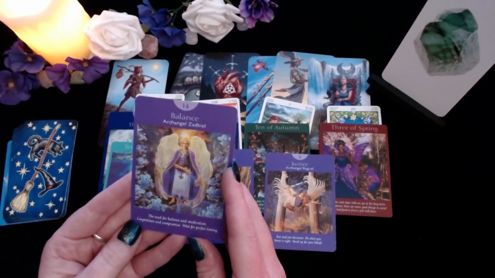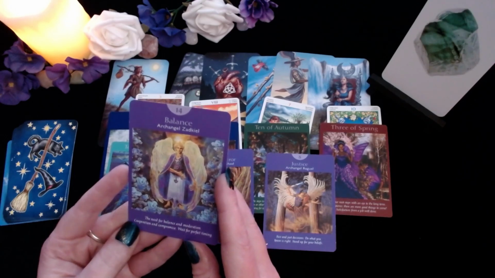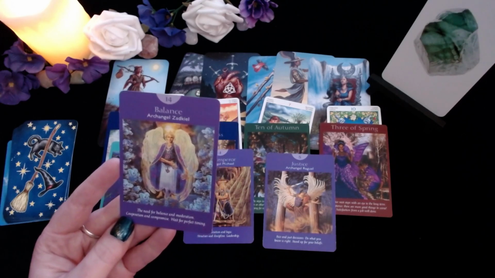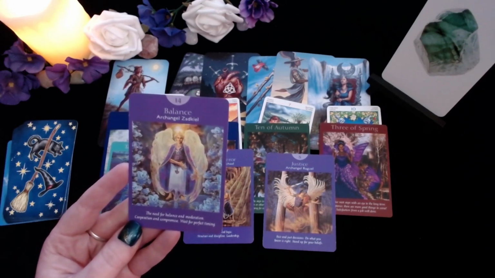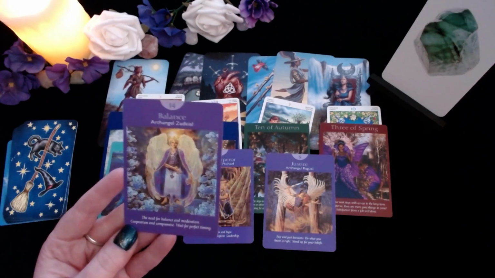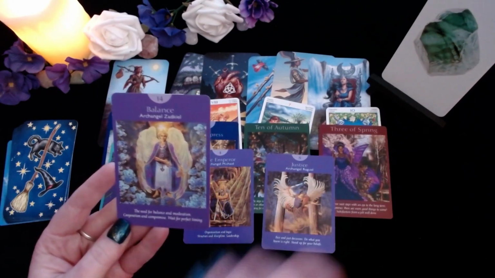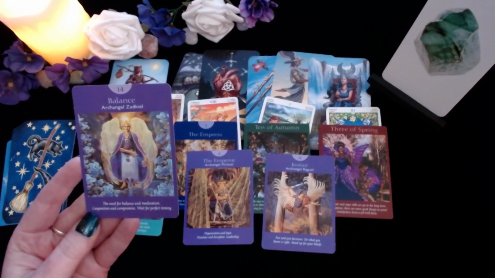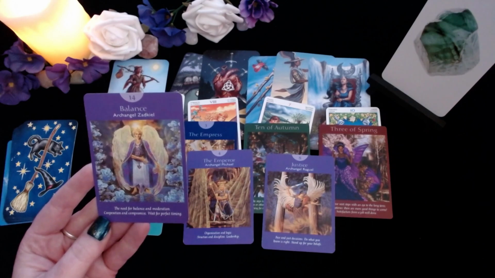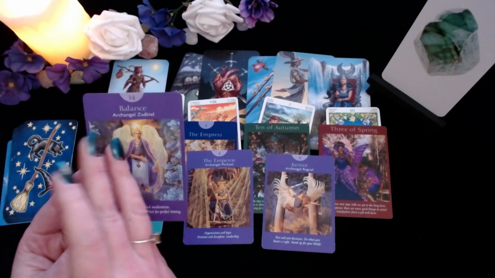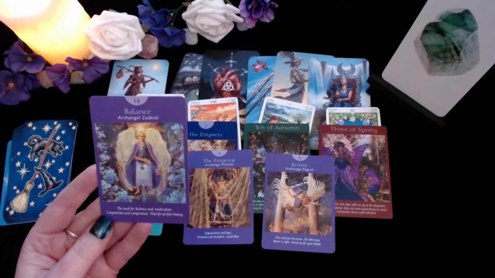Balance. The need for balance and moderation, cooperation and compromise, wait for perfect timing. You need to get back on an even keel and act from that love and gratitude, that 10 of Cups, rather than this 3 of Swords, hurt and sorrow. This is the ability to act appropriately to the energy of the present moment, having used the Mercury retrograde to go back and release these old hurts.